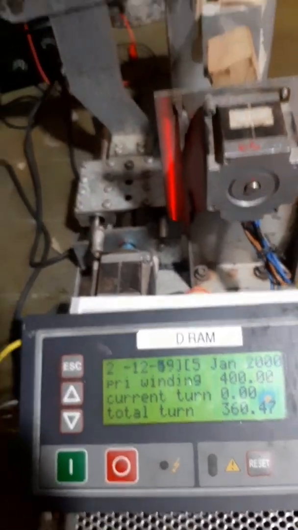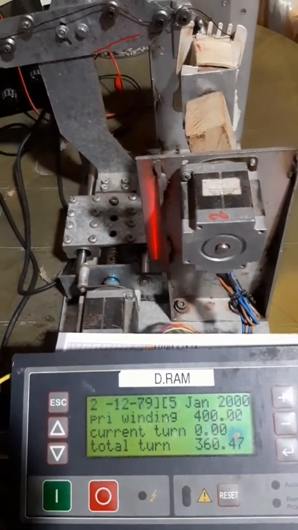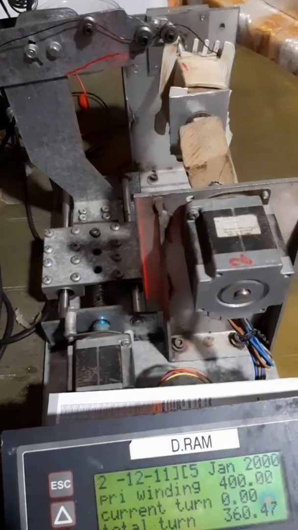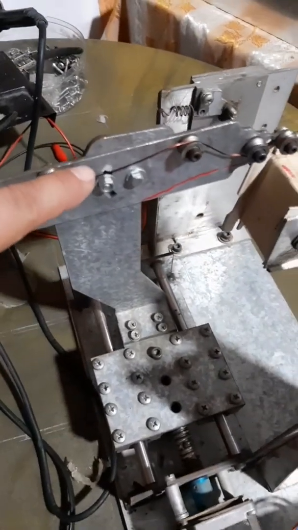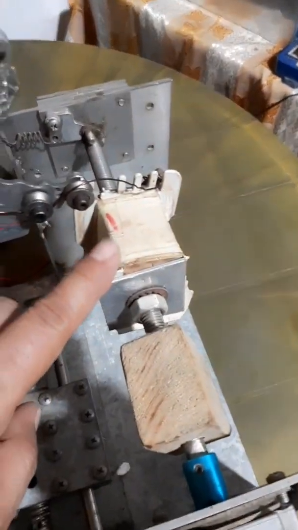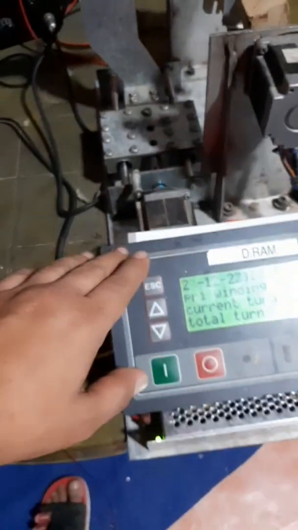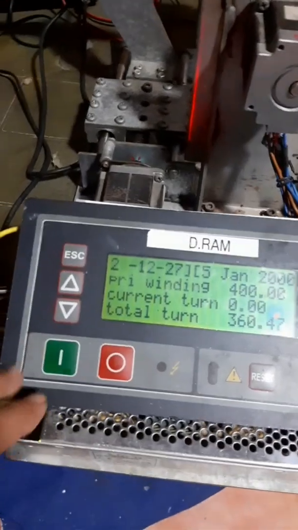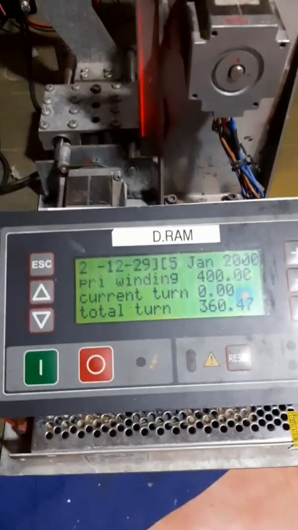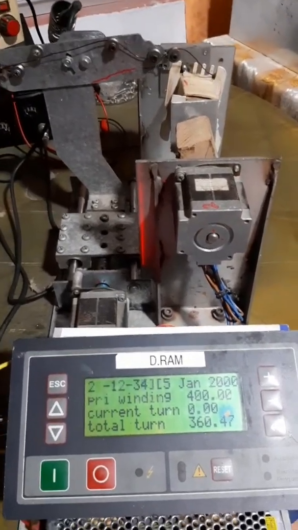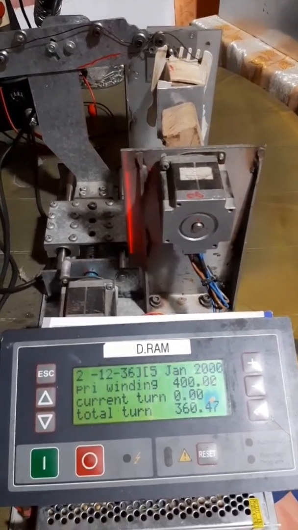So actually this machine I designed for transformer coil winding. That's why I have the dark brown colored coil here and one bobbin here. So finally another electronics control is here. I will show you some parameters and some extra features, and how we can control this machine manually and automatically.